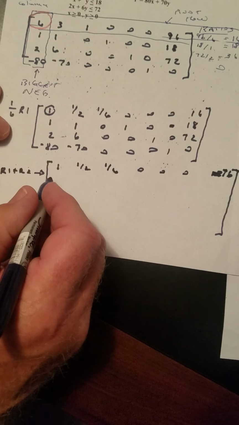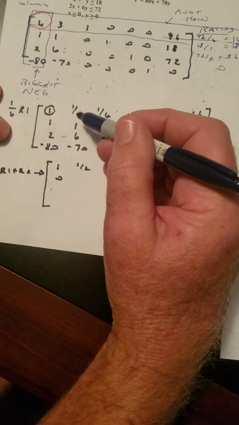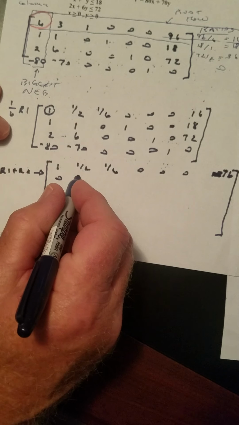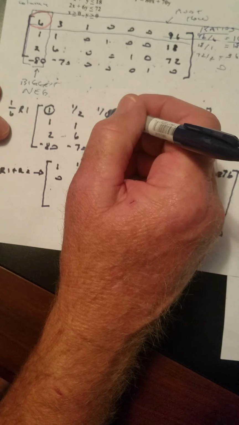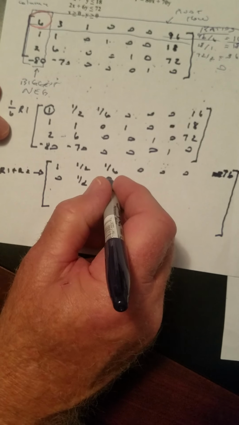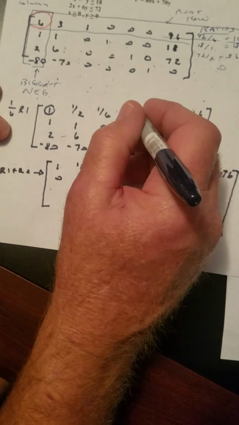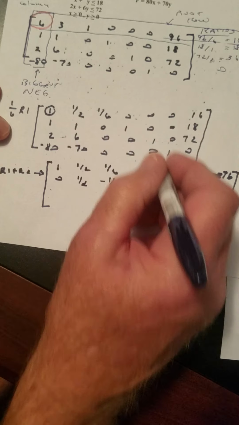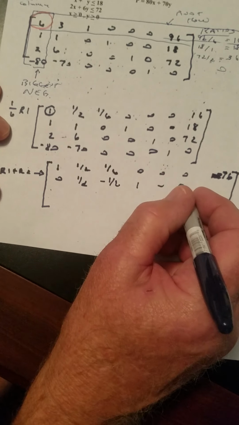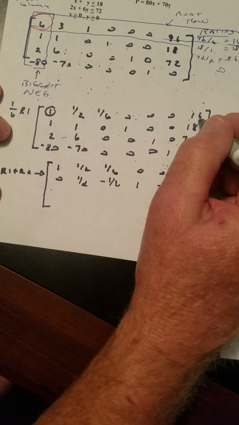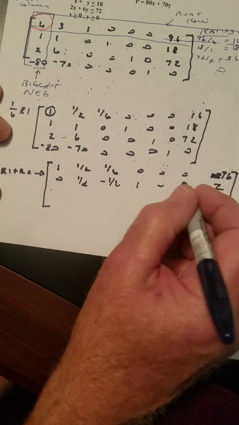So negative 1 and 1 is 0. Negative 1/2 and 1 is 1/2. Negative 1/6 and 0 is negative 1/6. 0 and 1 is 1. 0 and 0 is 0. 0 and 0 is 0. Negative 16 plus 18 is 2.